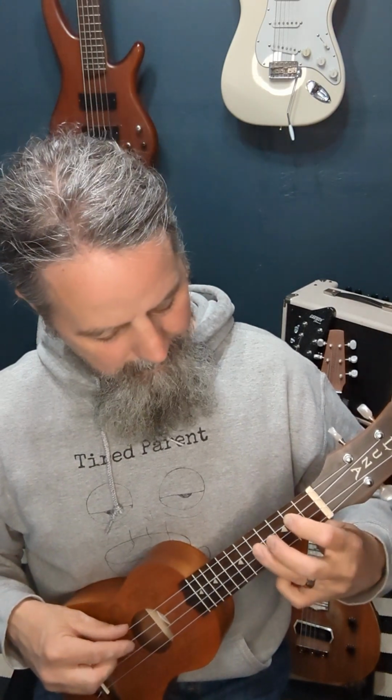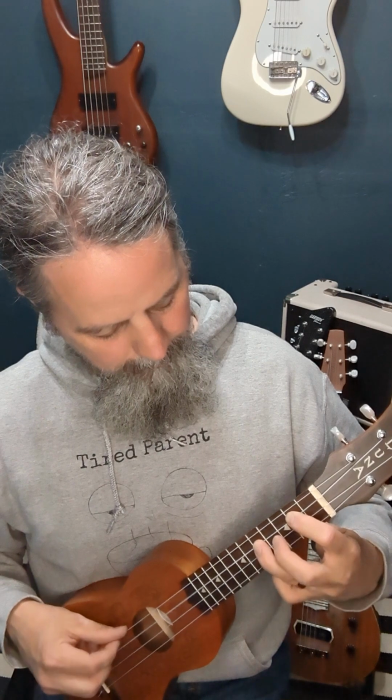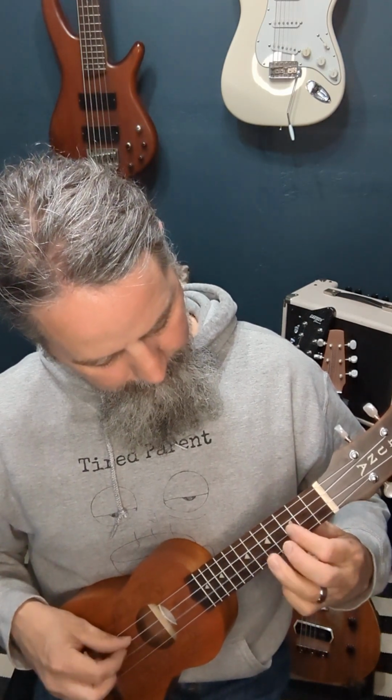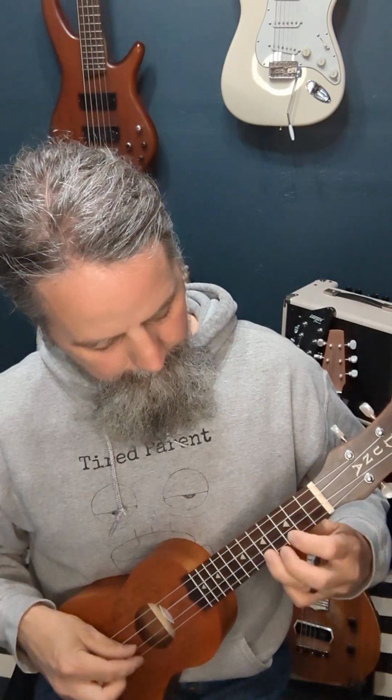Now, just to show you, if you want to move it up, say you're not playing in the key of C, you're playing in the key of D, you just move everything up 2 frets. So your root is going to be that D right there. And then it's the same pattern. So you're just going to move up 3 frets. And then to the second string. And to the first string.